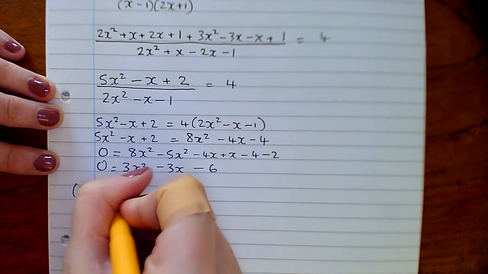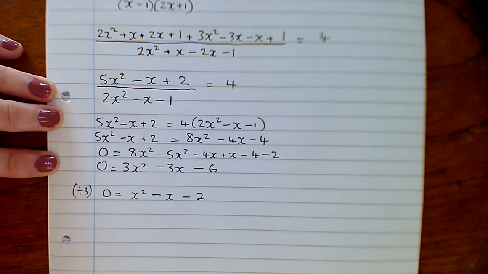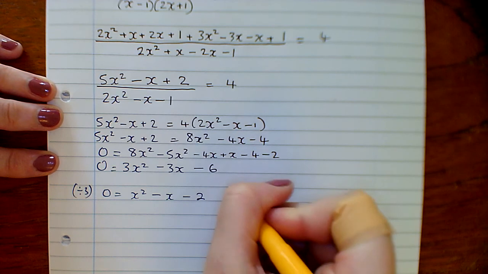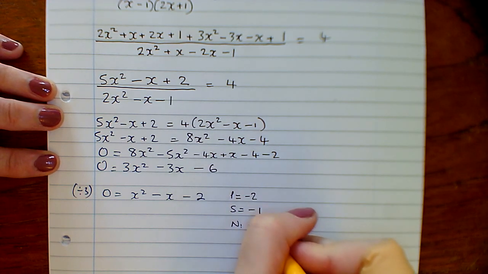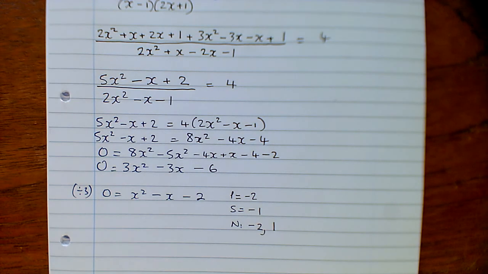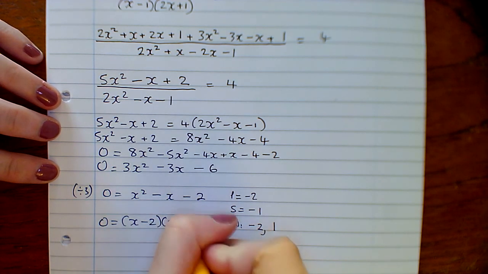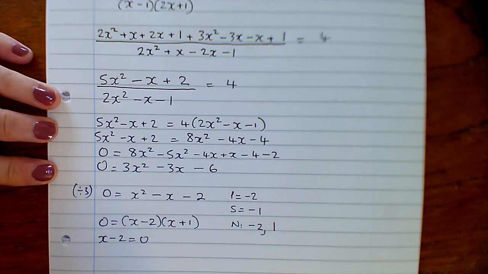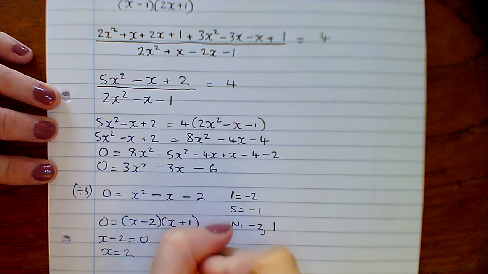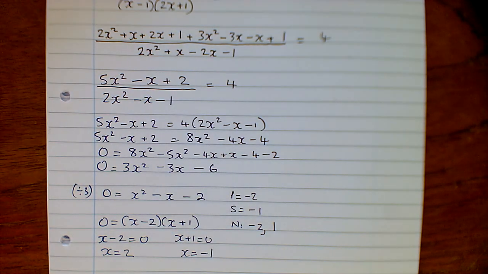Again, we can make this more straightforward by dividing everything by 3, and we get x squared minus x minus 2 equals 0. So our product is minus 2, our sum is minus 1. So our two numbers that multiply together to give you minus 2 and add to give you minus 1 are minus 2 and 1. It's x squared, so we can put it straight into the brackets. So we get x minus 2 upon x plus 1. So x minus 2 is 0, which gives you x is 2, or x plus 1 equals 0, which gives you x equal minus 1.